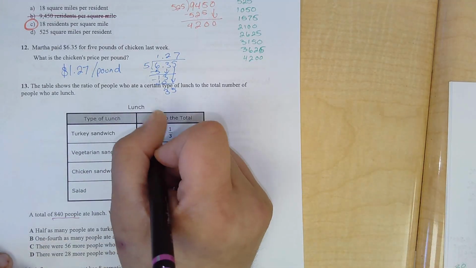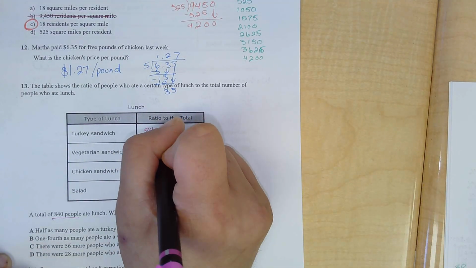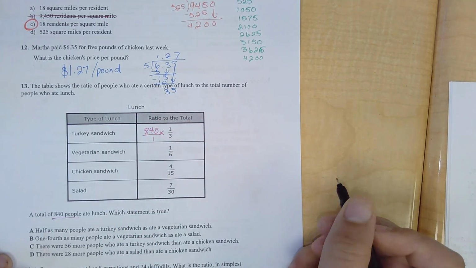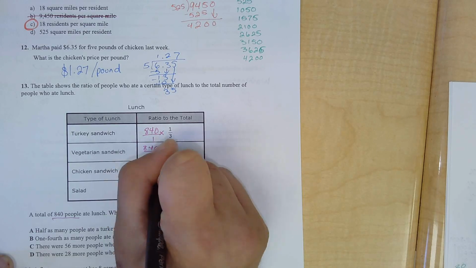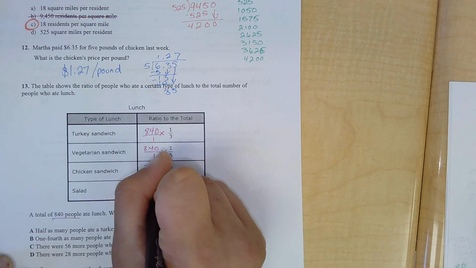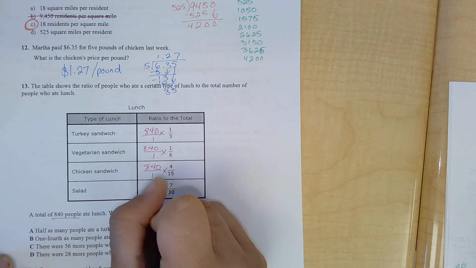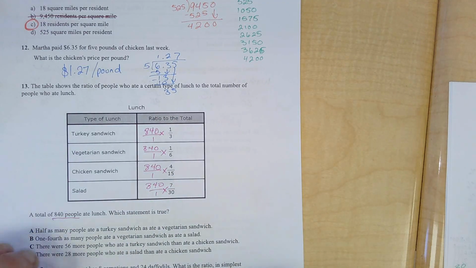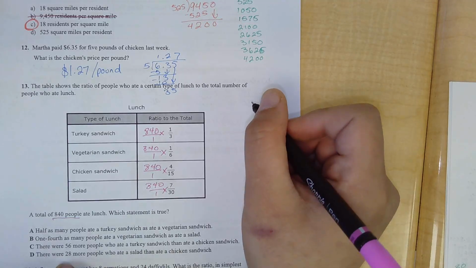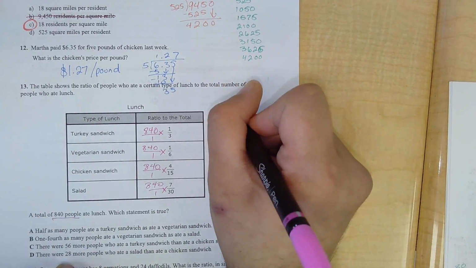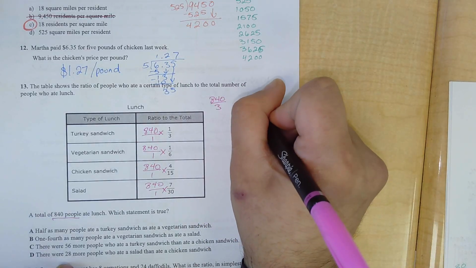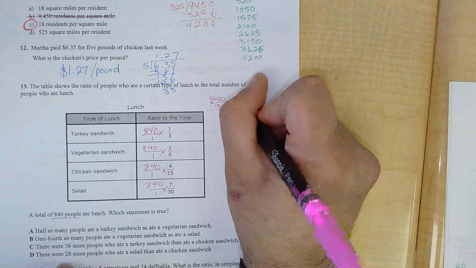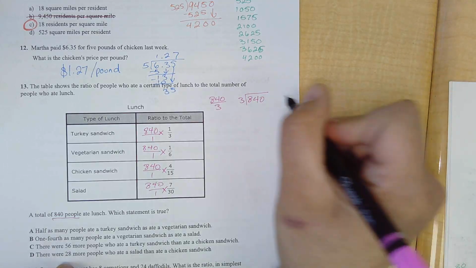So I'm going to take that 840 and multiply it. And I'm going to do that for every single one. So for turkey sandwich, I'm going to end up with 840 over 3, which means I have to now divide 840 by 3. 3 goes into 8 twice.